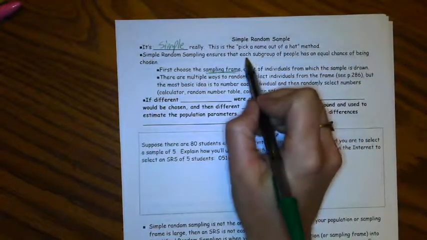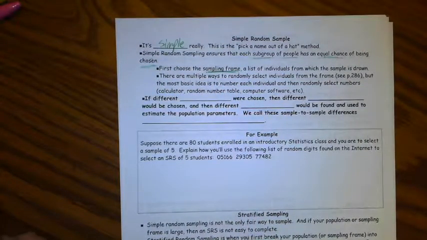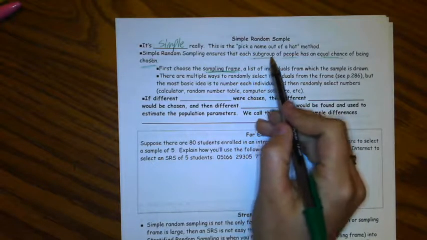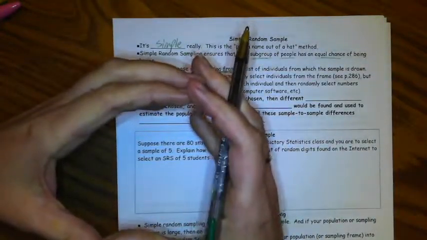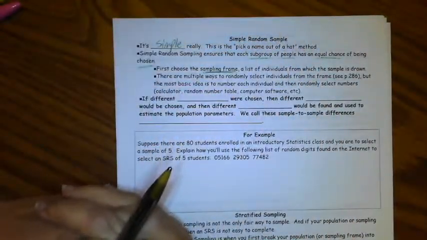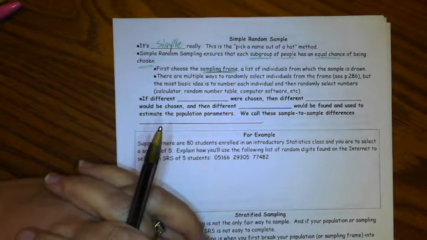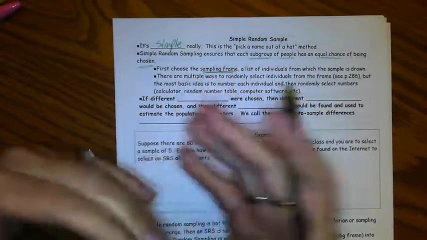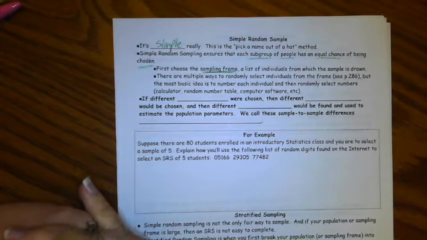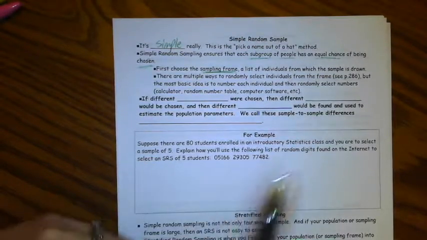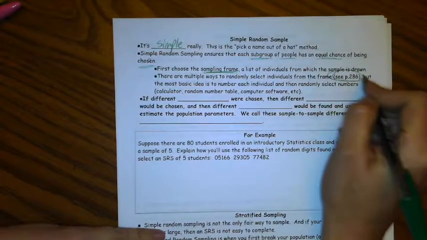Simple random sampling ensures that each subgroup of people has an equal chance of being chosen. That's one of the main characteristics of an SRS, that any little subgroup of people has an equal chance of being chosen. For example, if I'm going to pick 3 from a class, any 3 people could be picked. There's no bias. There's no somebody's more likely to be chosen. There are multiple ways to select individuals from the frame. See page 286 in your textbook.